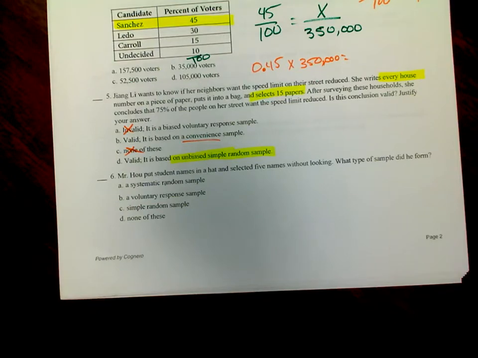Number 6. Mr. Who put students' names in a hat and selected 5 names without looking. What type of sample did he form? It's kind of like the one above it. Okay, random, and it was a simple random sample.